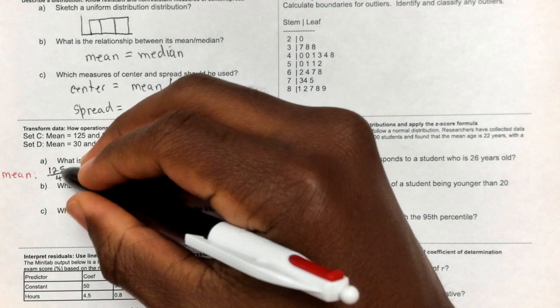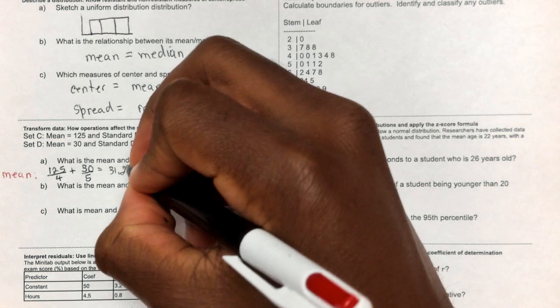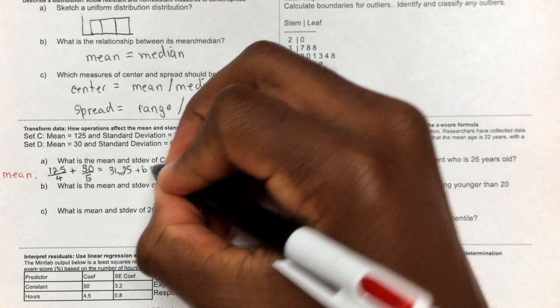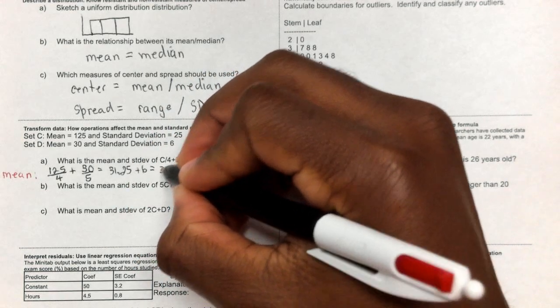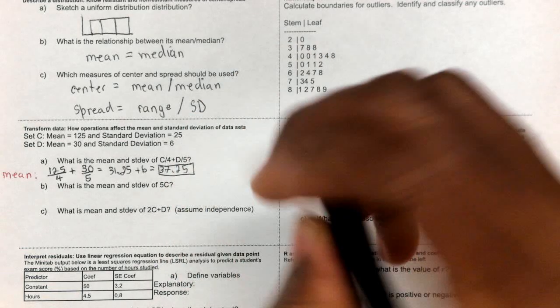We know that 125 divided by 4 is 31.25, and you should know mathematically that 30 divided by 5 is 6. When you add those together, you get 37.25, and that would be the mean for that scenario.